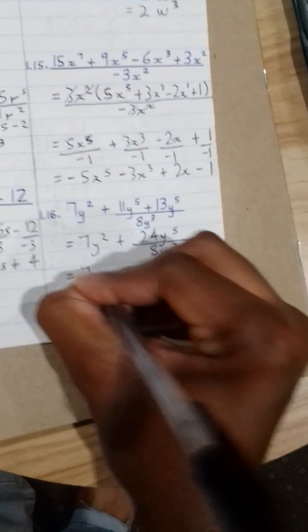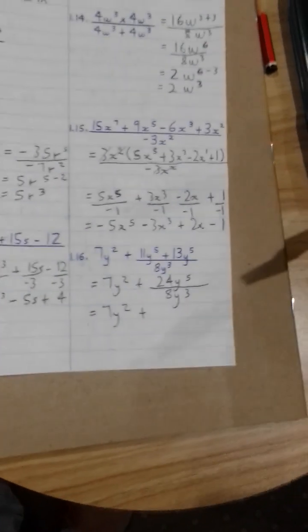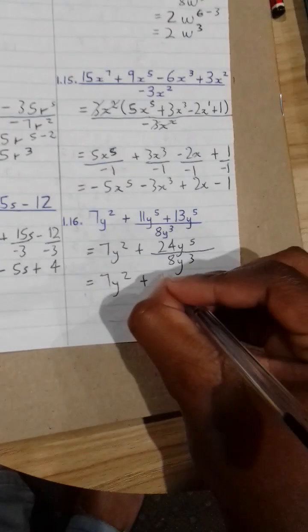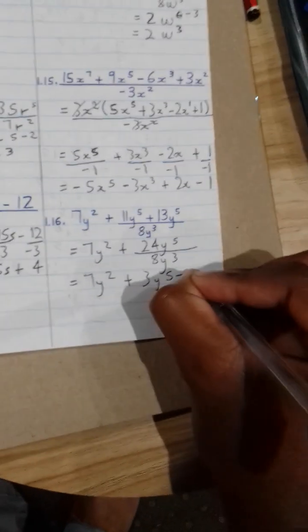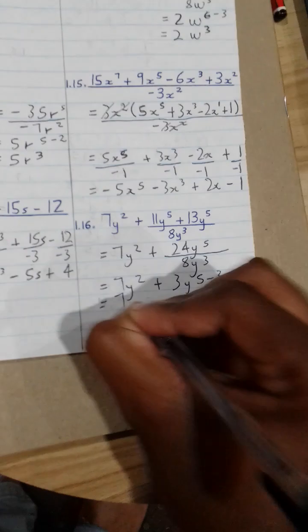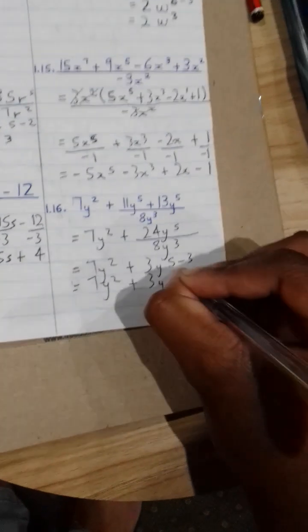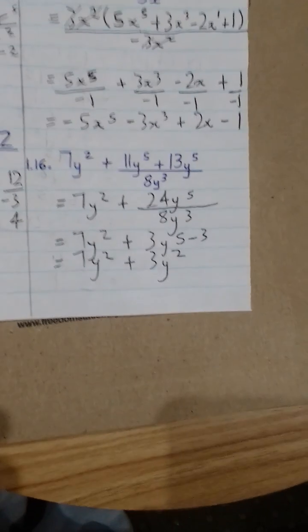So this is going to be 7y squared plus 24 divided by 8, which is 3, y to the power of 5 minus 3. So this is 7y to the power of 2 plus 3y to the power of 2, since 5 minus 3 is 2. Are they like terms? Yes, they are. They have the same variable y raised to the same exponent 2. So we're going to add the coefficients. 7 plus 3 is 10y to the power of 2.